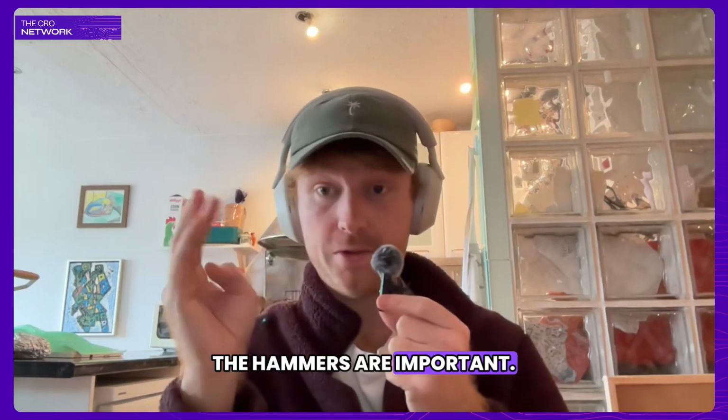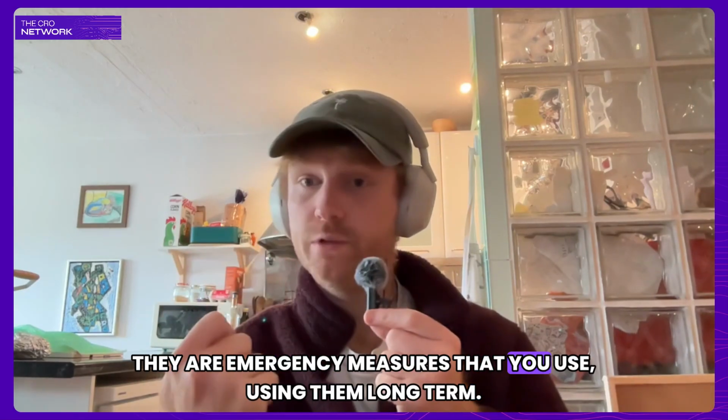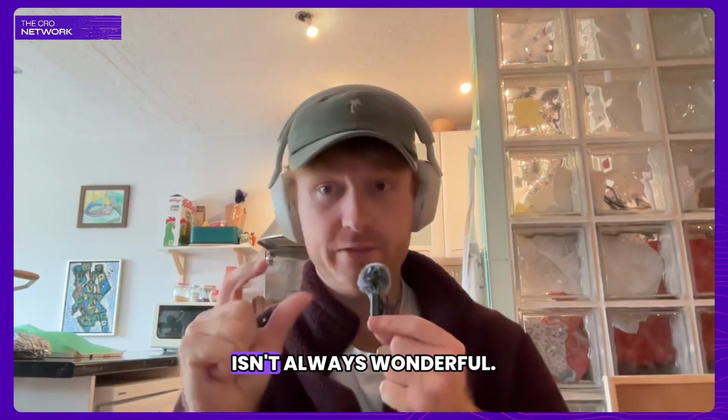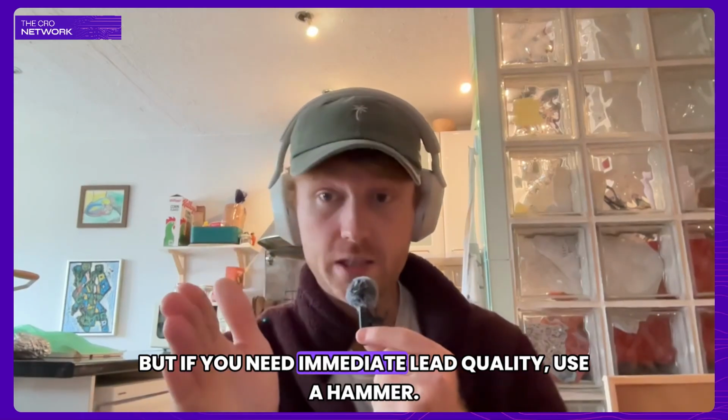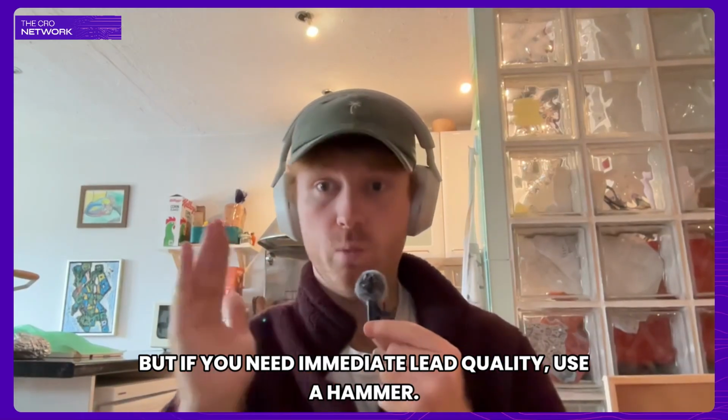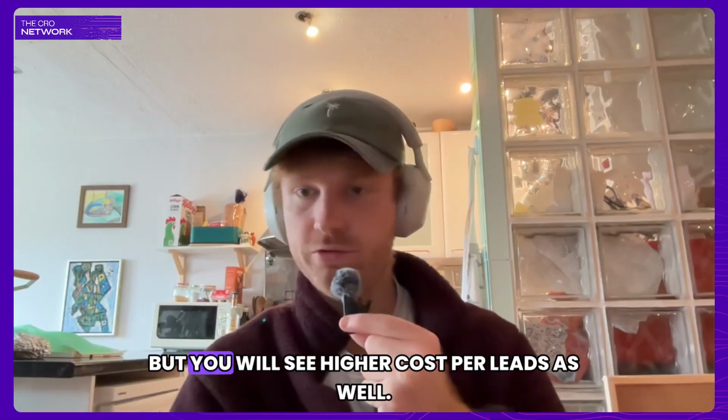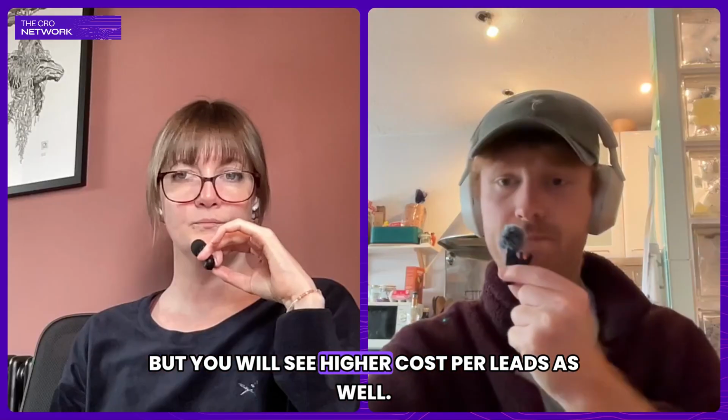The hammers are important. They are emergency measures that you use. Using them long term isn't always wonderful. You can usually trade more effectively. But if you need immediate lead quality, use a hammer. You will see an improvement, but we'll see higher CVRs as well, and higher cost per leads as well.